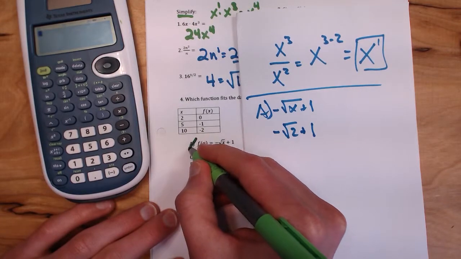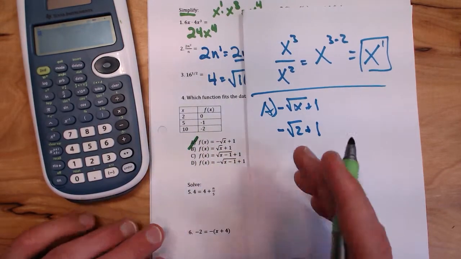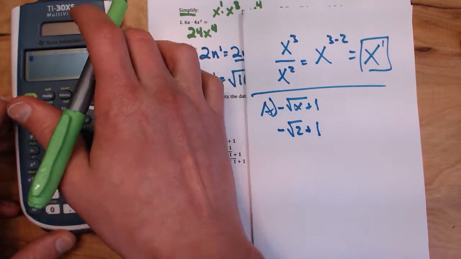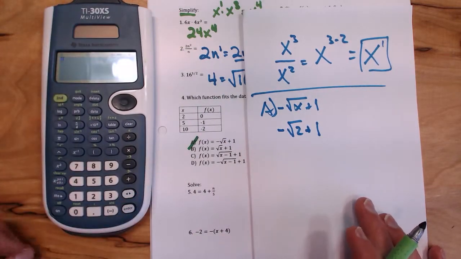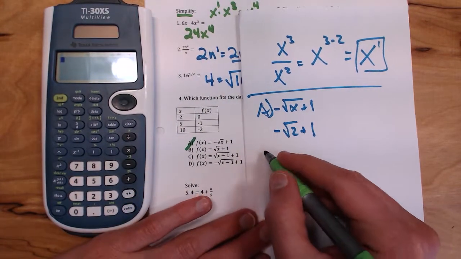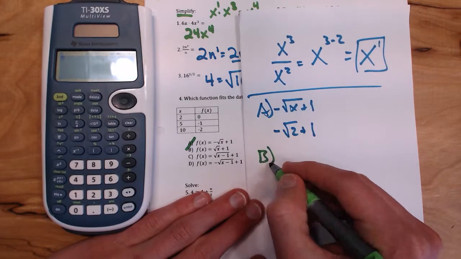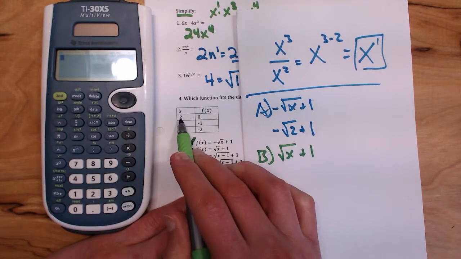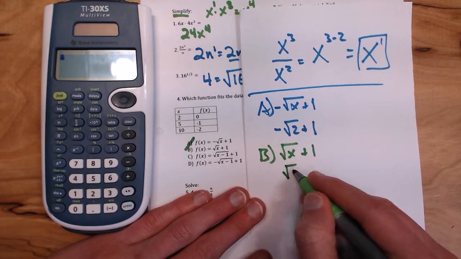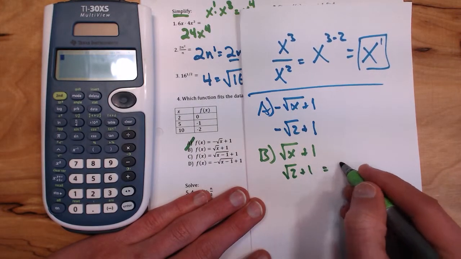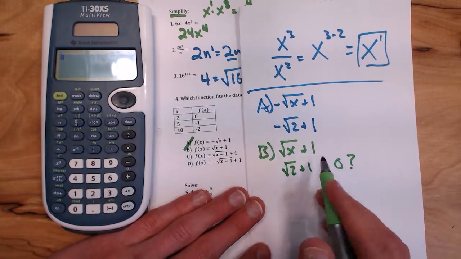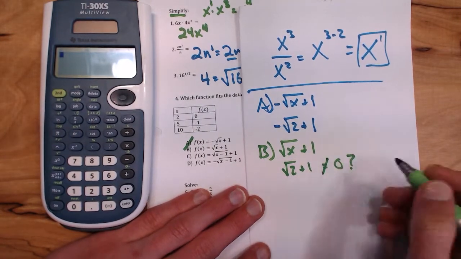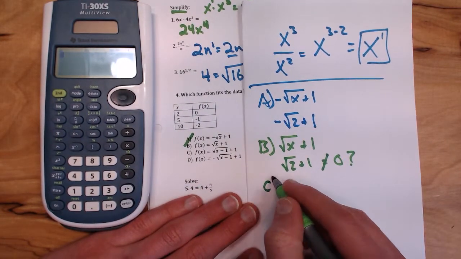I want to see you crossing out wrong answers all the time. It is a great way to increase your odds of getting a good score. The more bad answers you can eliminate, the better shape you're going to be in. Okay, answer choice B says the square root of x plus 1. Okay, so we're saying x is 2 in this case, so the square root of 2 plus 1. So does that equal 0? It doesn't. That's not 0. You can type into your calculator, but again, that's not 0.